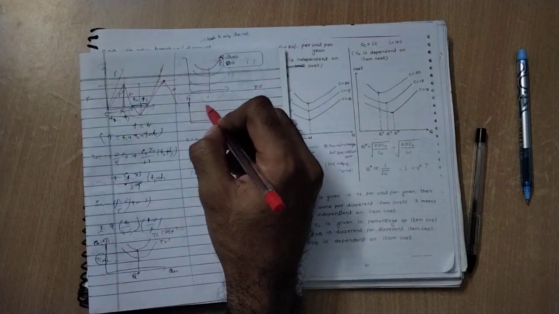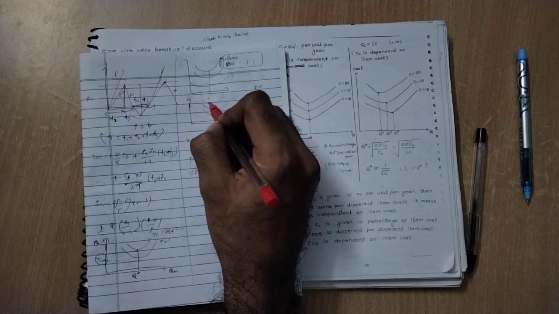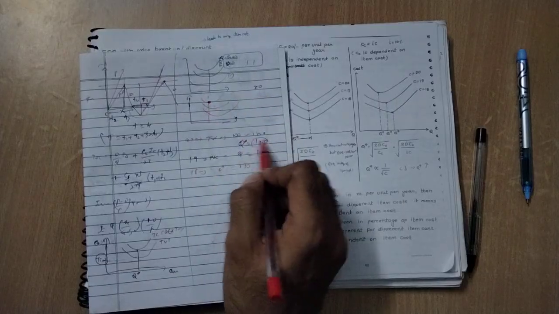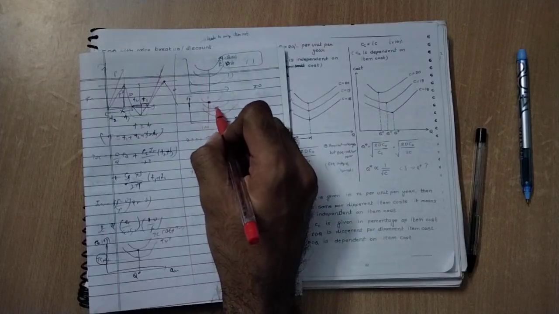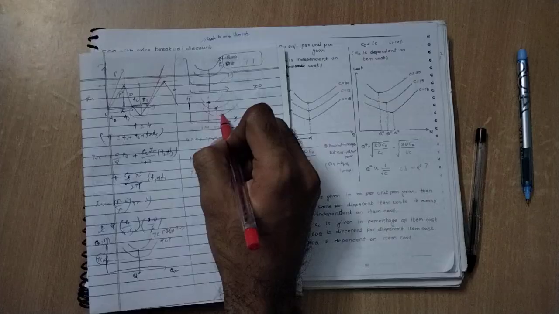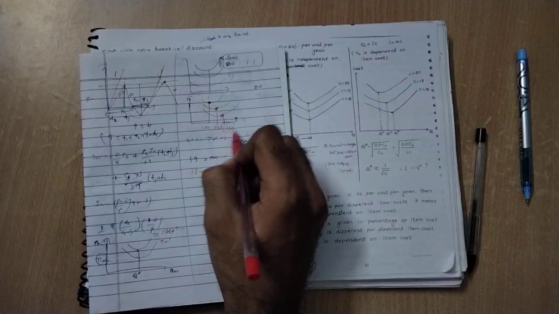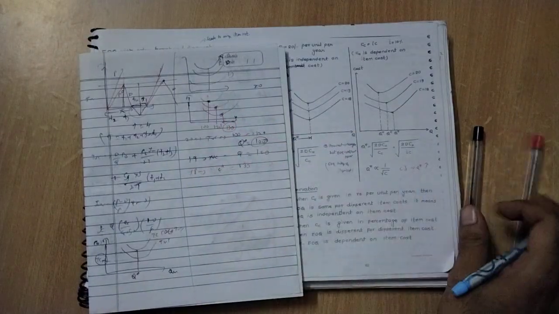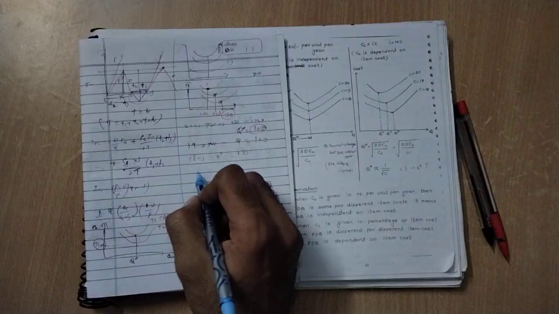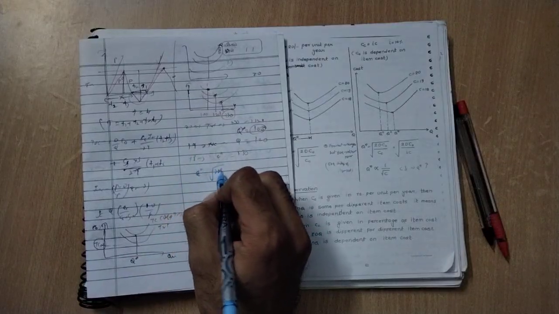So the graph will be like this. At the beginning the economic quantity will be 100. For this one the economic quantity is 120. For this one the economic quantity is 130. So depending on the economic order quantity, everything changes. Q dash is root of 2D C naught over CC.